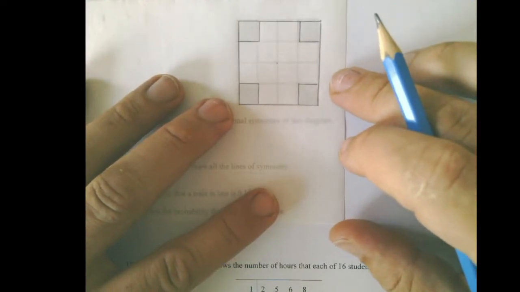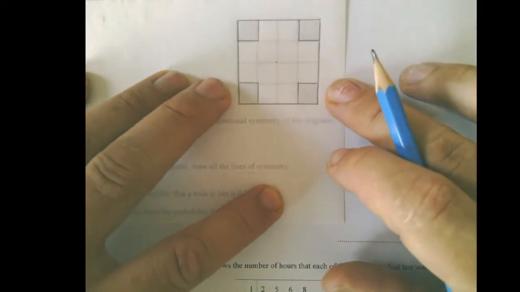Rotational symmetry is when you trace it. Ask for tracing paper in the exam. If you don't have any, they have to give it to you. Trace the shape. Mark the top left hand corner, and it's how many times the shape fits onto itself when we rotate it. Meaning, okay, start rotating.